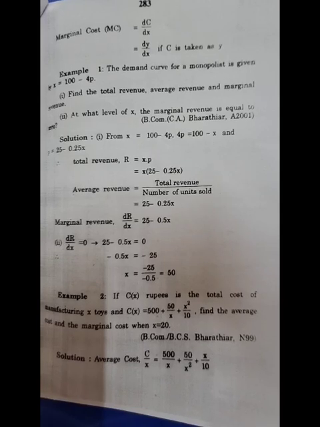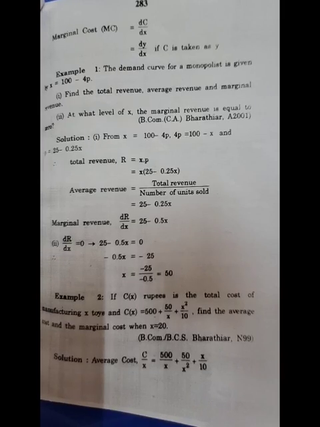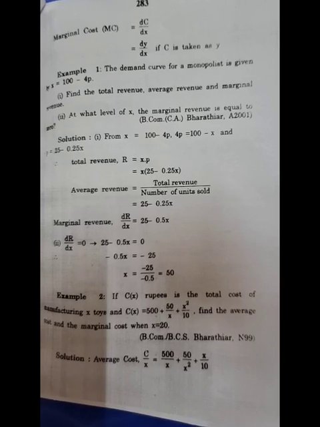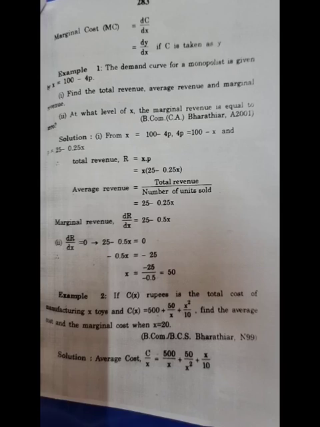The demand curve of a monopolist is given by X is equal to 100 minus 4P. The question is, find the total revenue, average revenue, marginal revenue. At what level of X is the marginal revenue equal to 0? Solution.